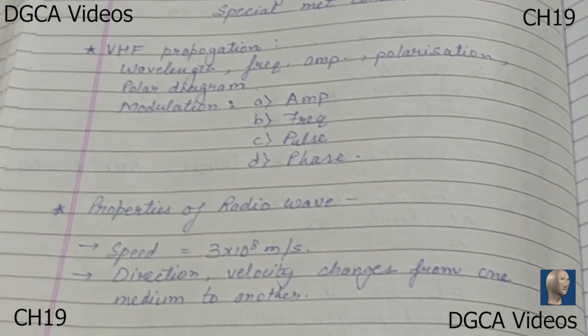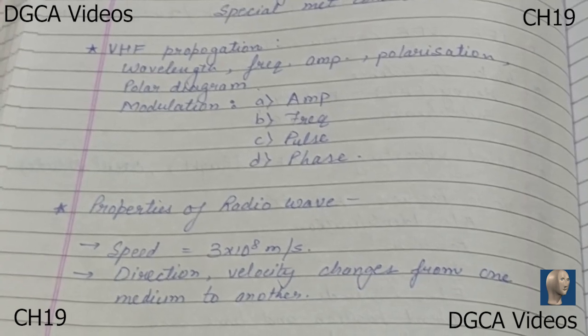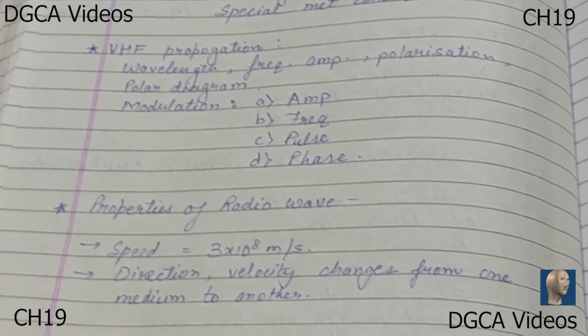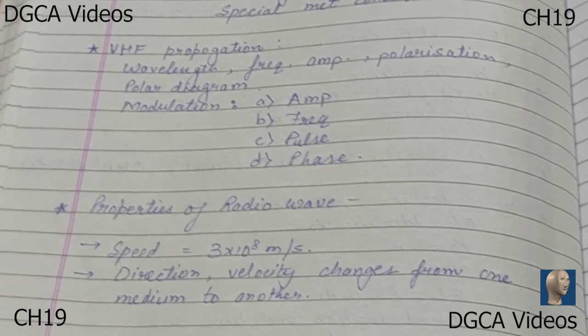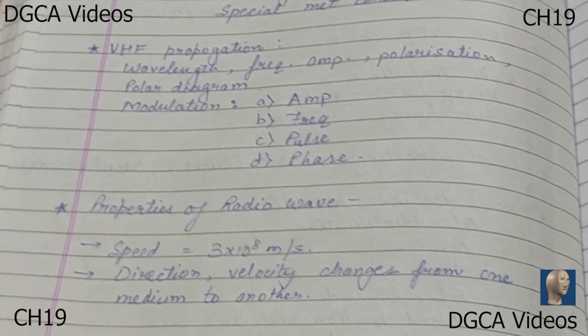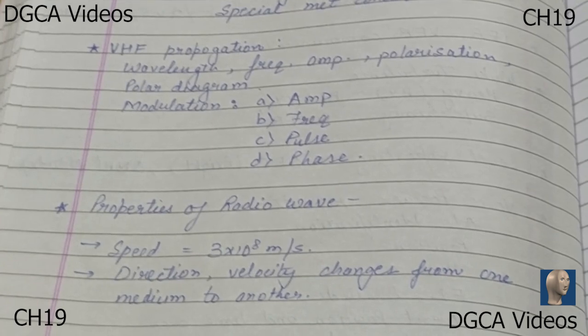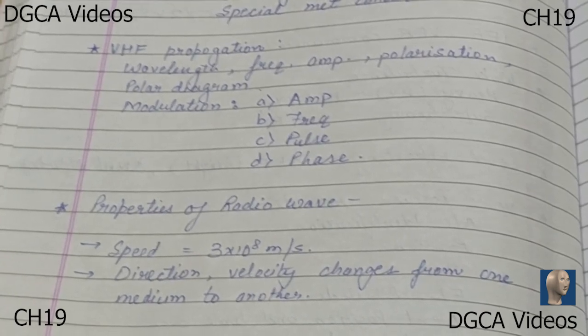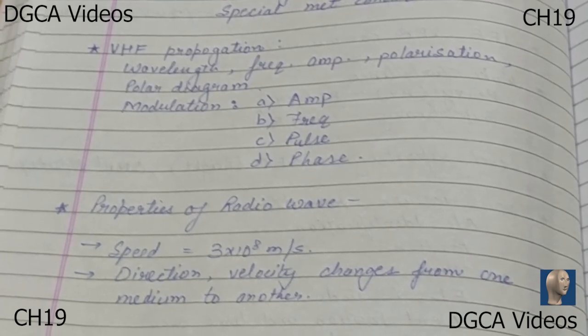Also, if you talk about the modulation, then they can be modulated in 4 different types: amplitude modulation, frequency, pulse and phase modulation. Fine. Let's talk about the properties of radio waves. The speed at which a radio wave, an electromagnetic wave, travels is 3 × 10^8 meters per second. They get reflected, refracted, diffracted, and attenuated during their propagation. The direction and velocity both change when they travel from one medium to another, so they bend towards the denser medium.